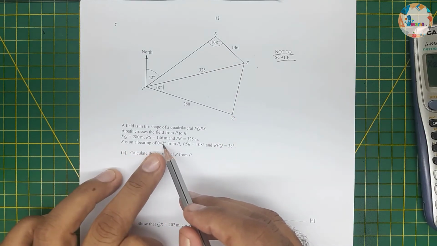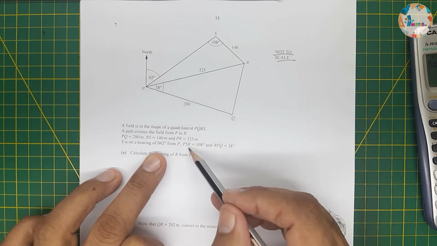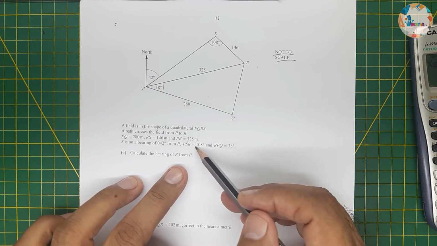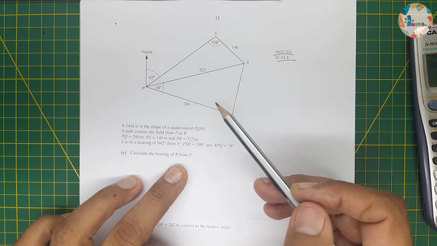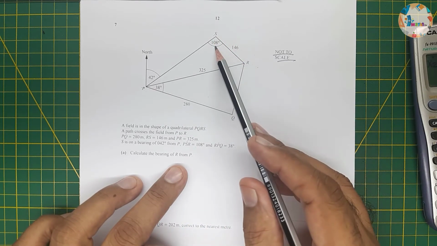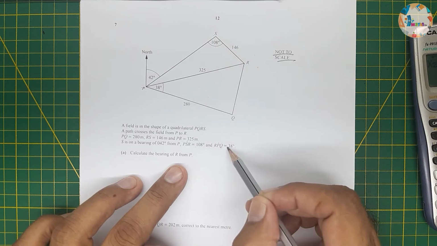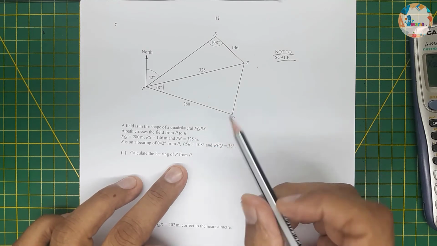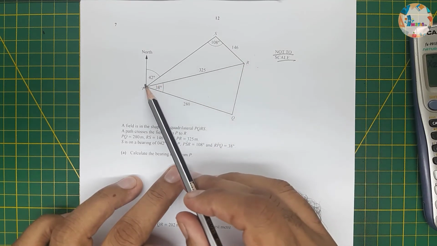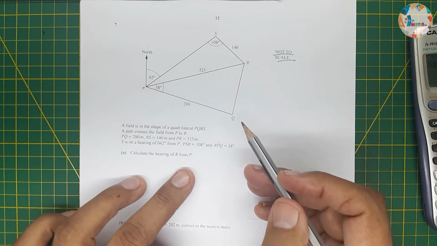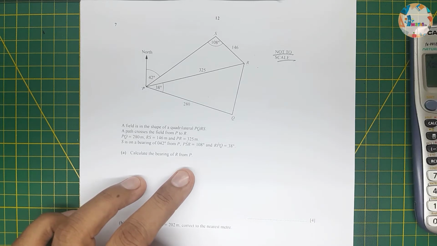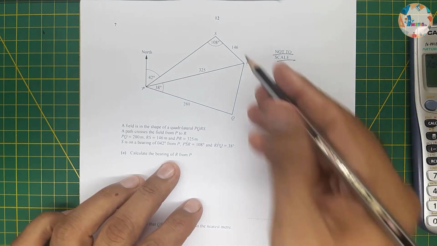S is on a bearing of 042 from P. Angle PSR is 108 degrees, and angle RPQ is 38 degrees. Calculate the bearing of R from P.